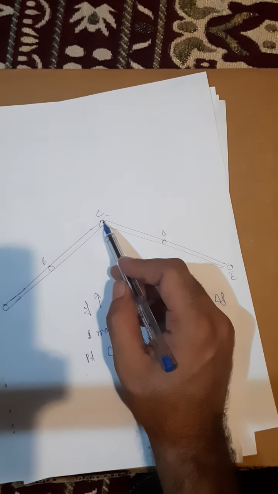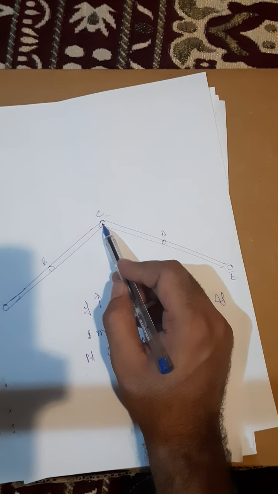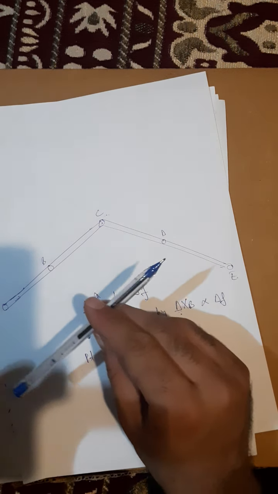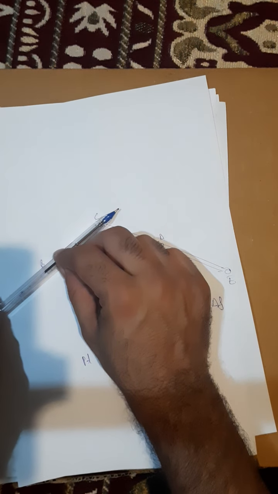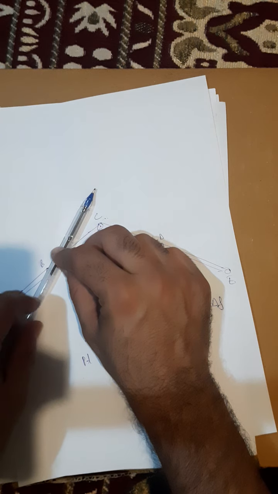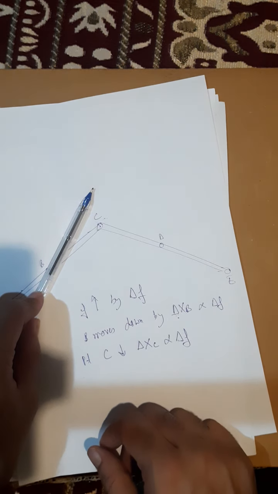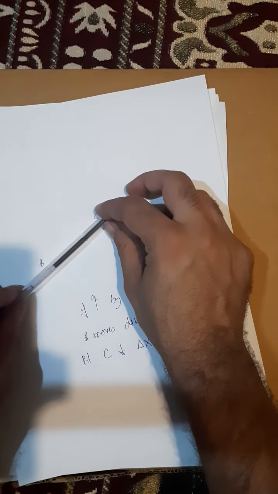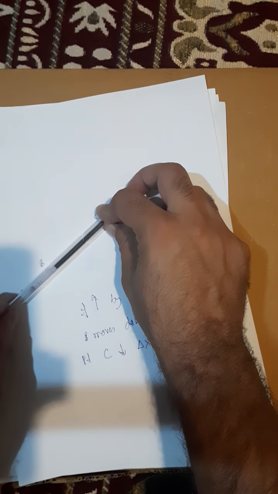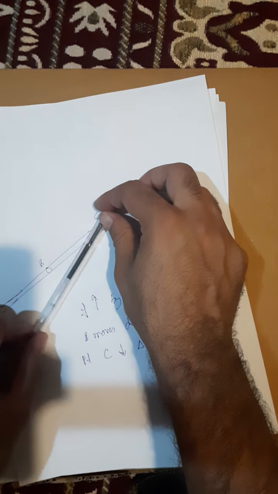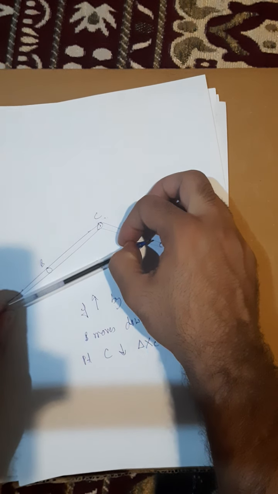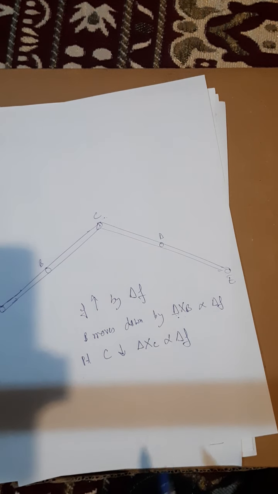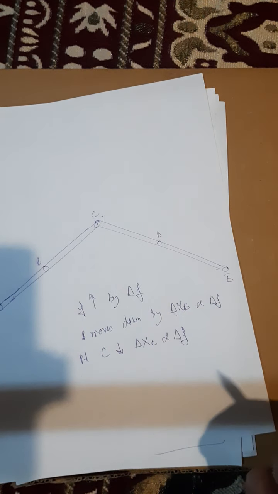If you see the movement of point C, it is contributed by two factors. The first is when point A was moved downwards, point C was moved upwards, and because of that, frequency increases. With the increase in frequency, point B will move downwards, and with the downward movement of B, point C will also move downwards. So the movement of point C is contributed by two factors.